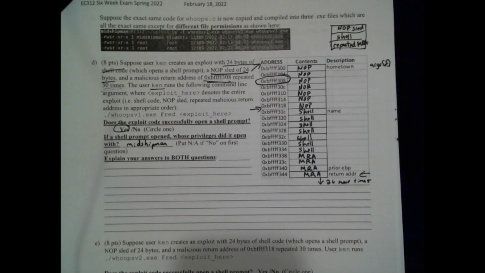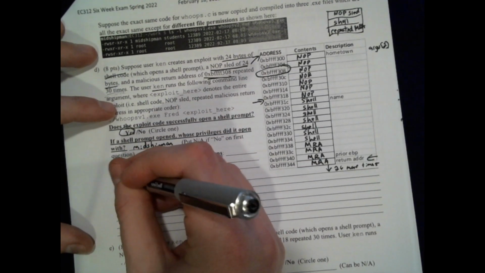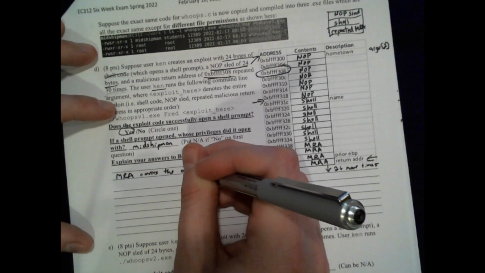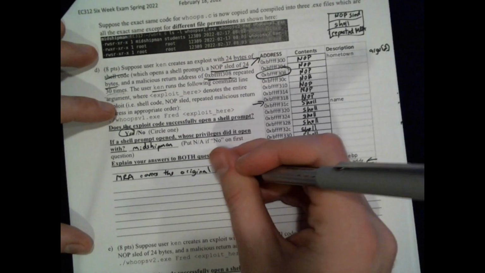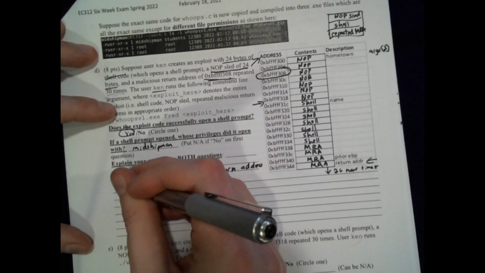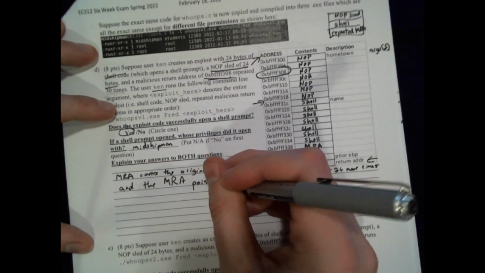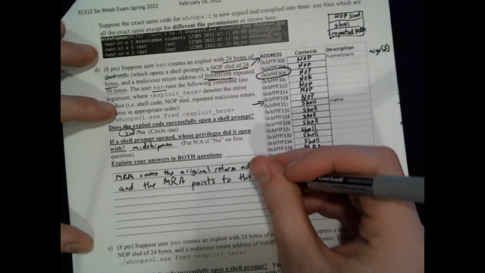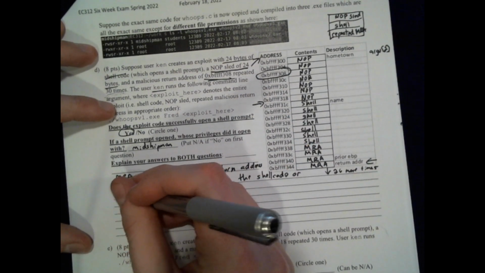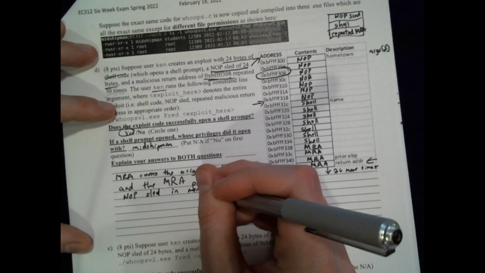And so for the explanation here, you might want to write that the MRA, the malicious return address, covers the original return address, and the MRA points to the shellcode or NOP sled in memory.